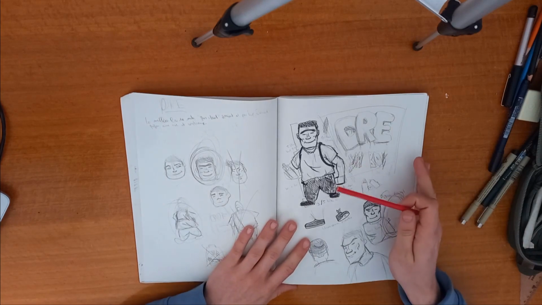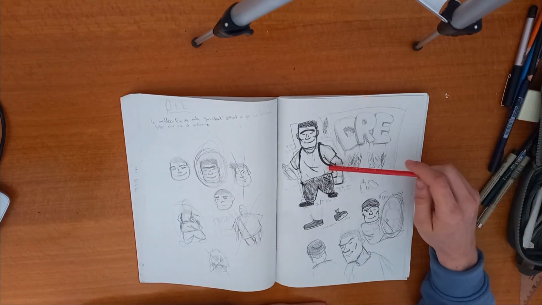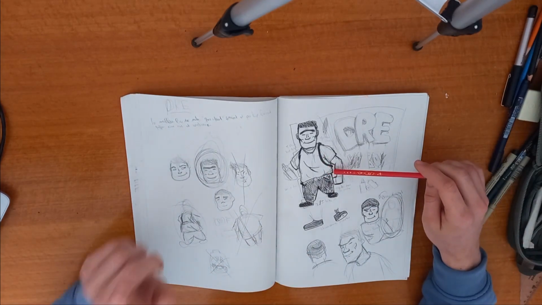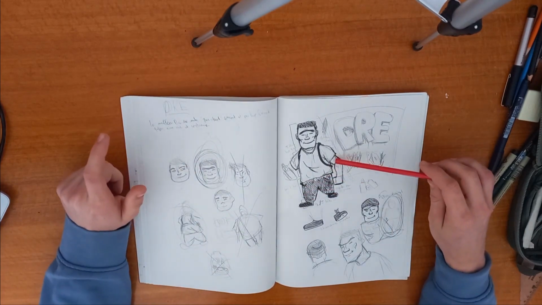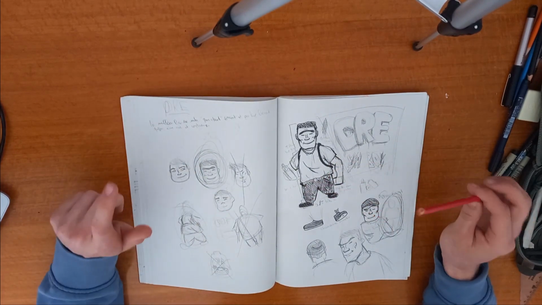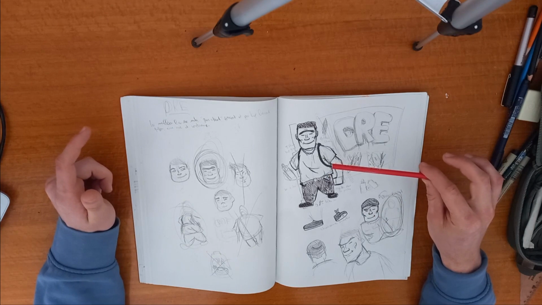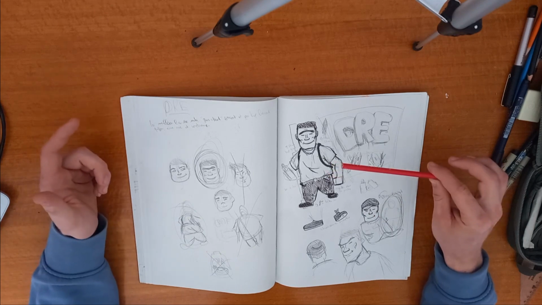And then for the other characters, Dre. This guy is like Mike's best friend. Fun fact, the name Dre, I had no idea how to name this guy when I got done with the design. But at the time I was listening to a song from Dr. Dre, so I just decided, fuck it, he's Dre.